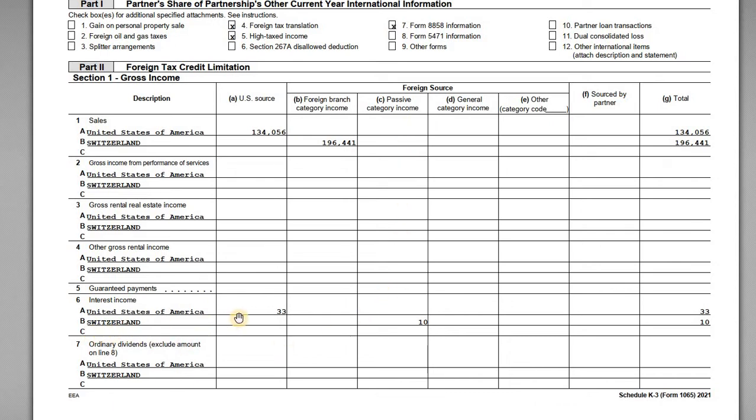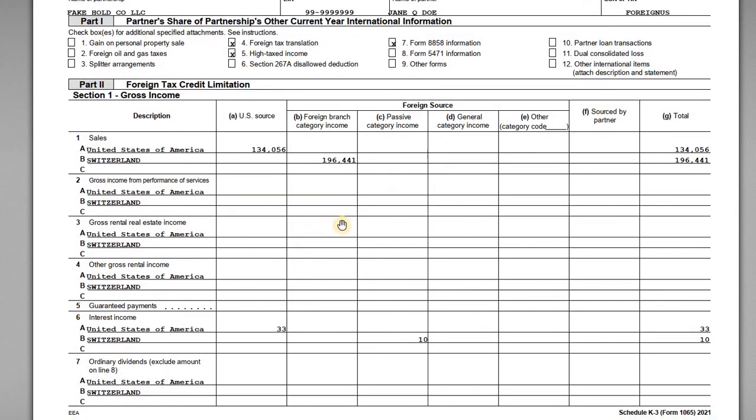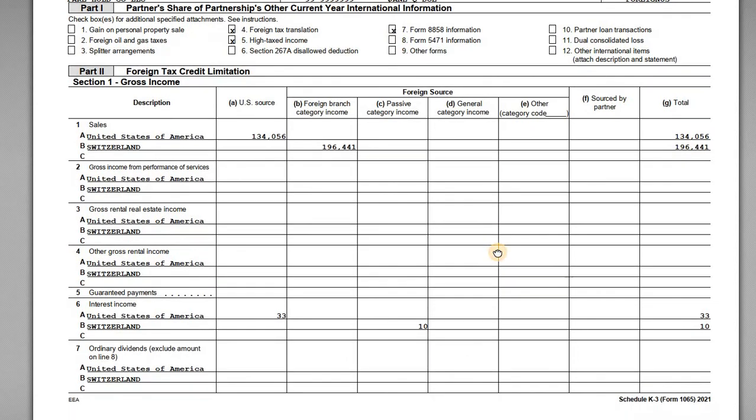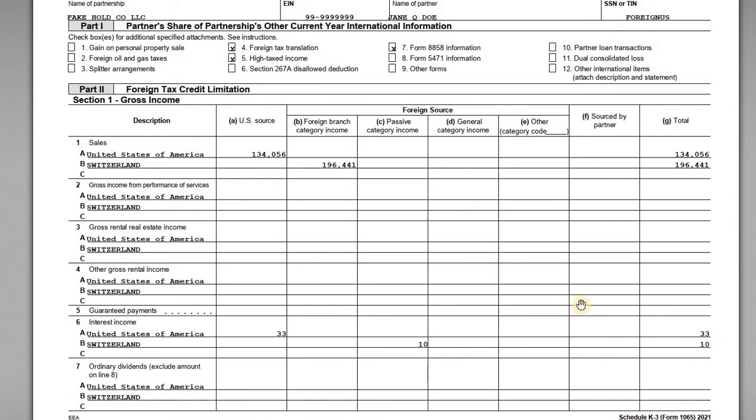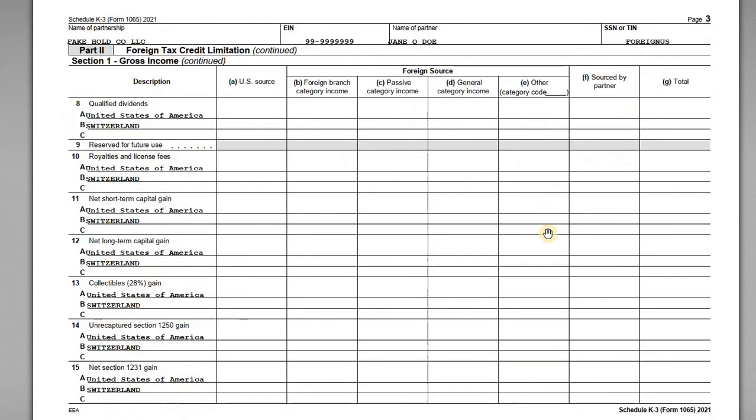Remember, this example is pretty straightforward. We only have one foreign country, but there's a lot of partnerships that have income and expense allocated from numerous countries, right? And so there it gets quite messy, and it's good to have a schedule like this where we can break out the different type of amounts.